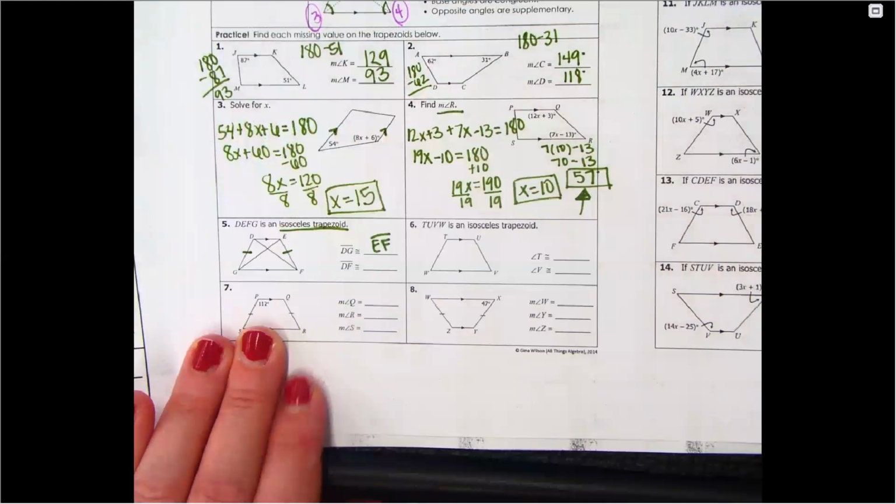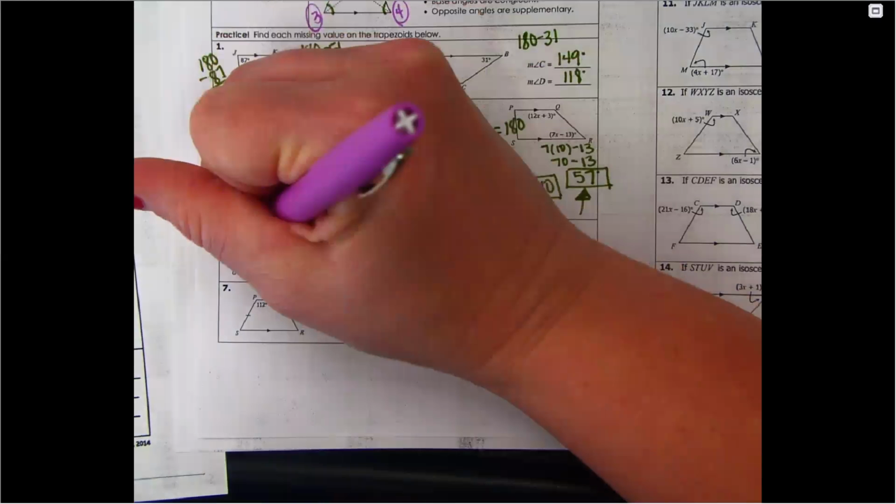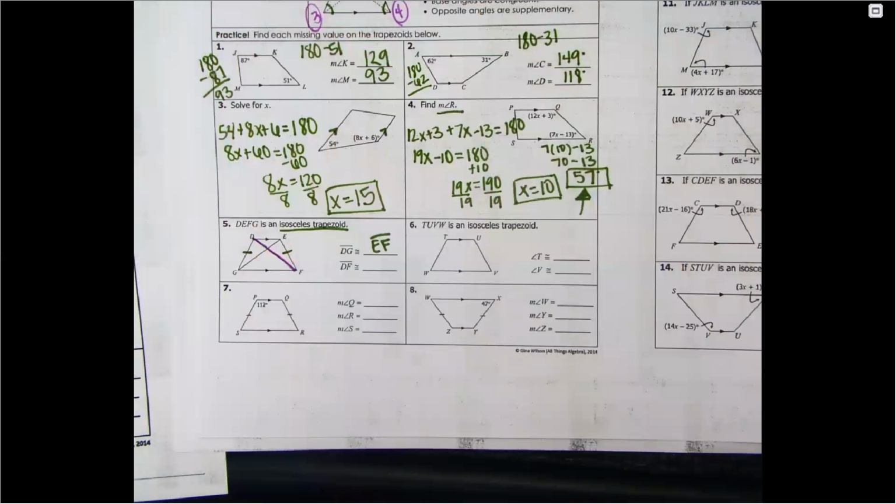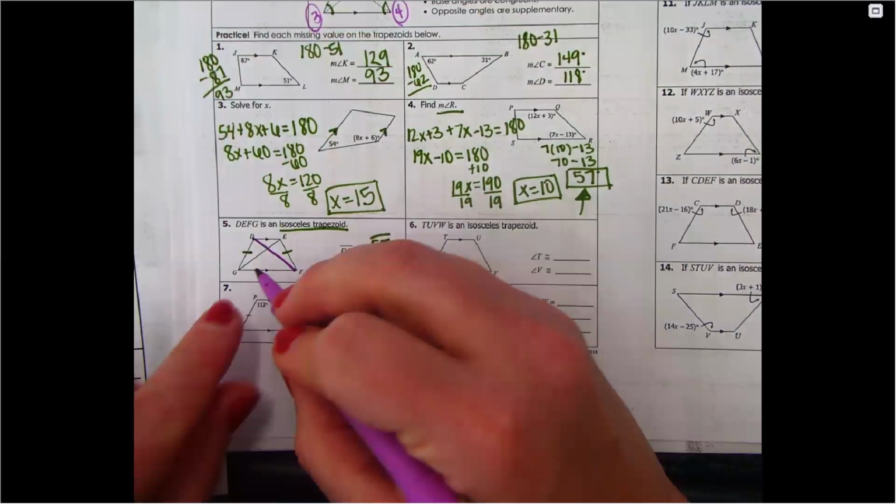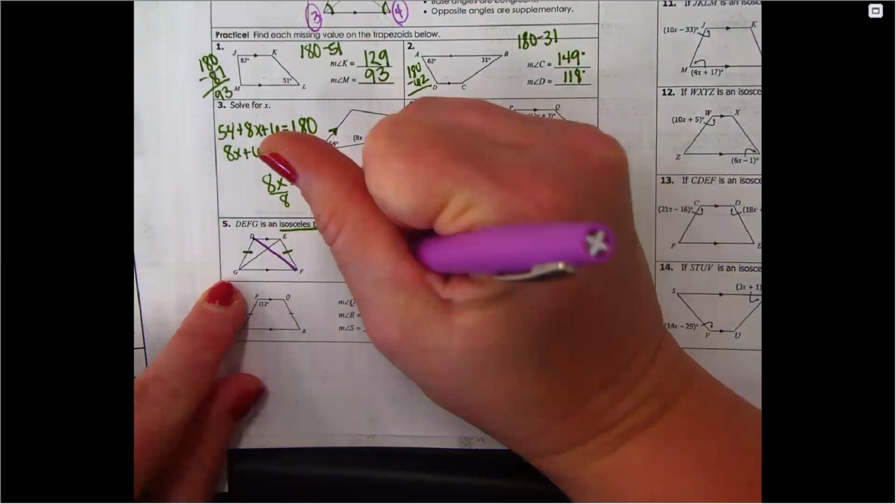Who is congruent to DF? Good, DF is the diagonal. The other diagonal, GE or EG, either way. If you're basing their congruency statements on each other, probably so. But I wrote GE. But, I mean, you know what I'm talking about.